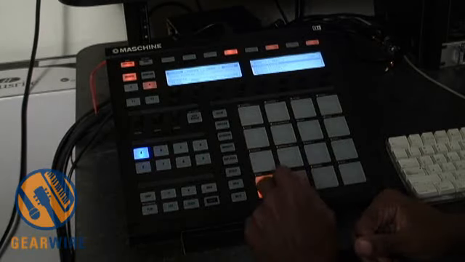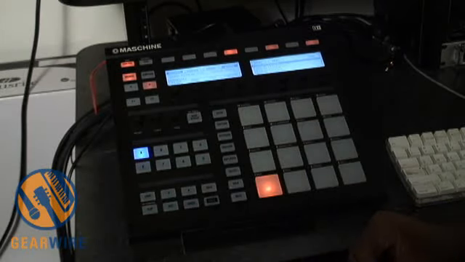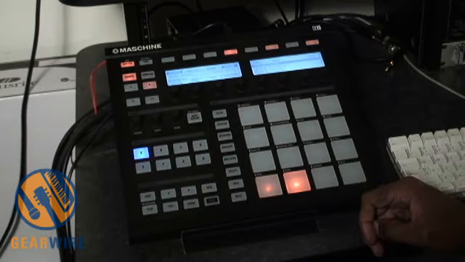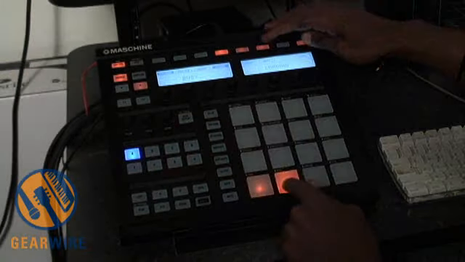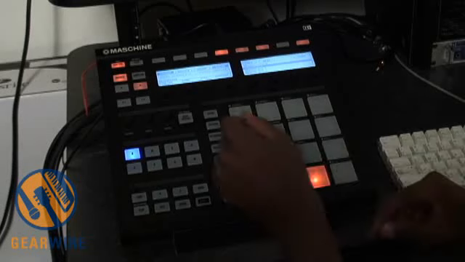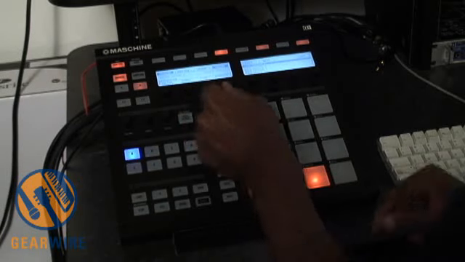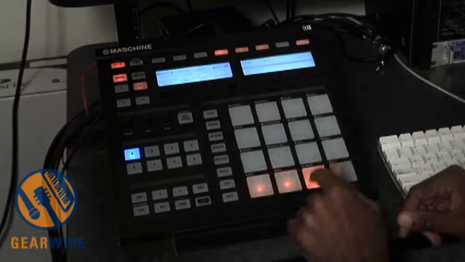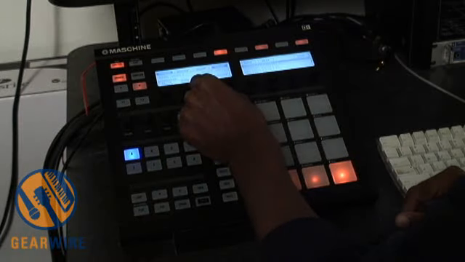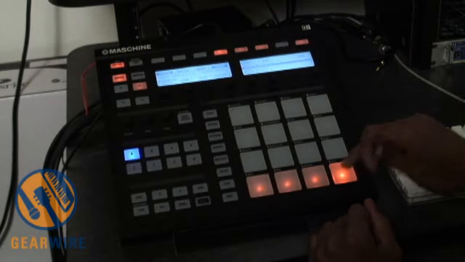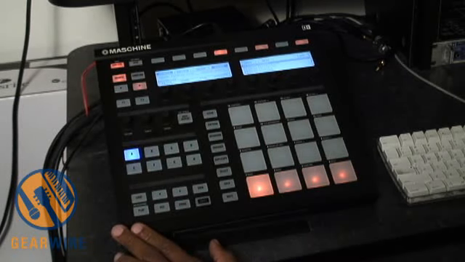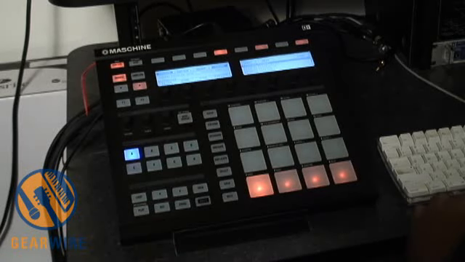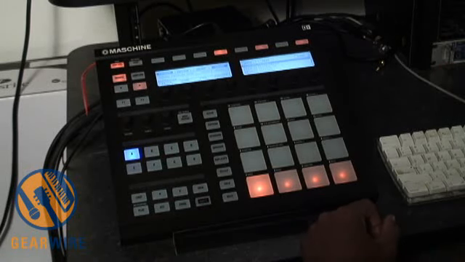And the pads, as I mentioned earlier, are velocity sensitive. And it's just that simple. You can just keep going pad by pad, loading in more and more sounds. Next pad, I can throw in a kick. And next pad, I can throw in a snare. Very simple. And I haven't started playing yet, but if I were playing, I would never have to stop playback to do any of that. Everything can happen on the fly.